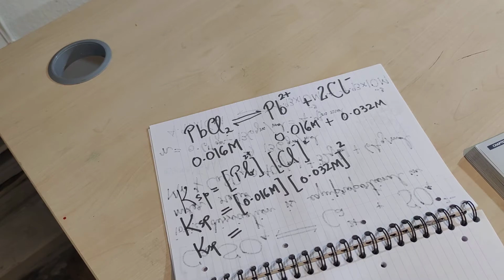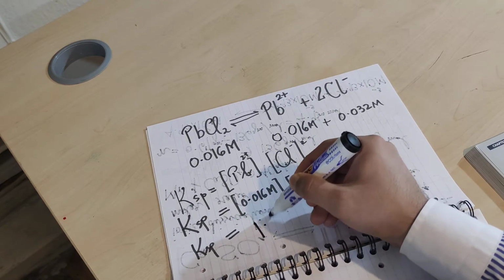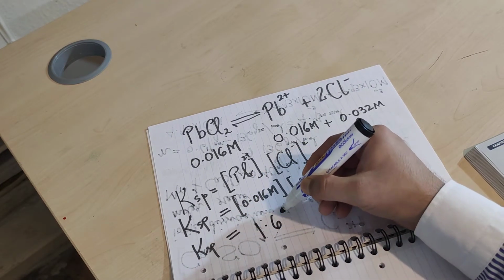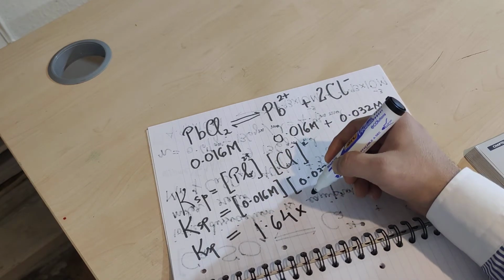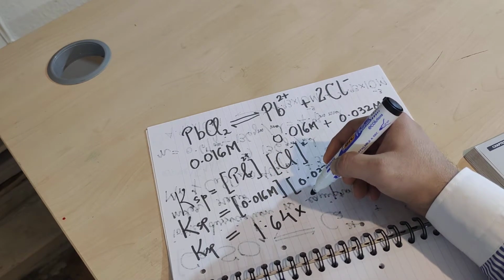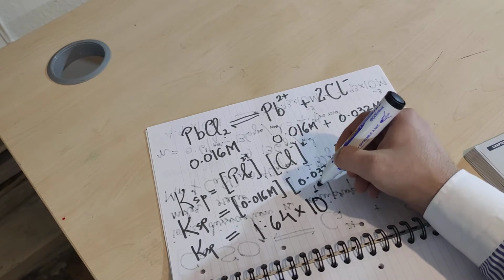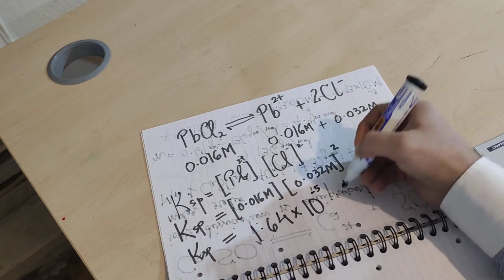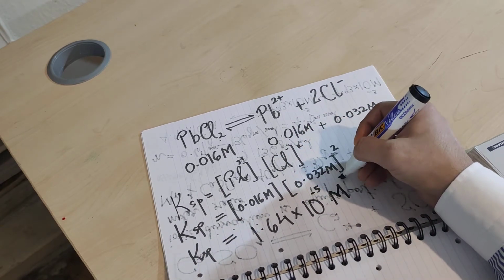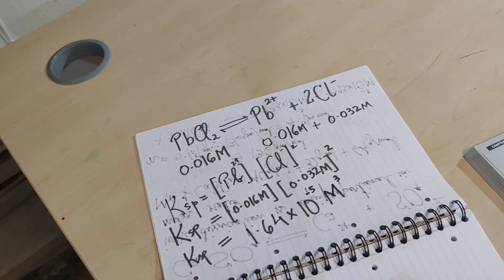So 0.016 times 0.032 squared, that'll be, I hope my calculation is correct, 1.64, rounding it off to 3 sig fig and 2 dp, that'll be molarity cubed. And the answer is correct. That is correct.